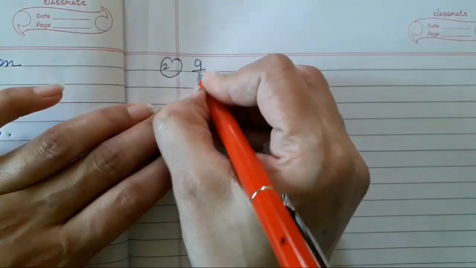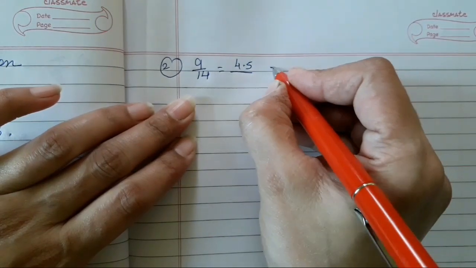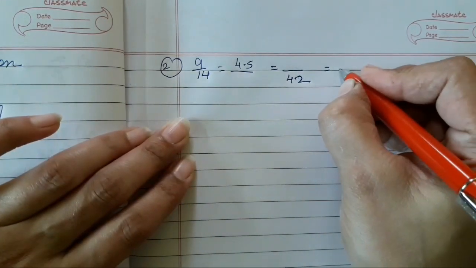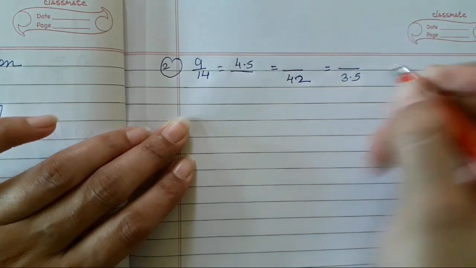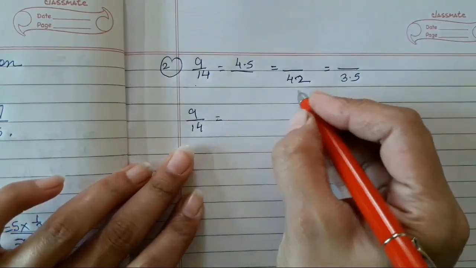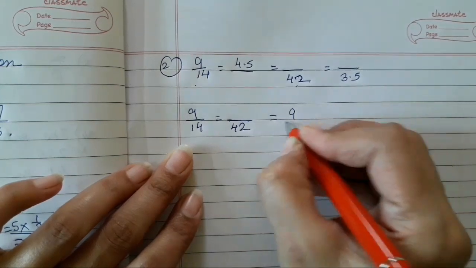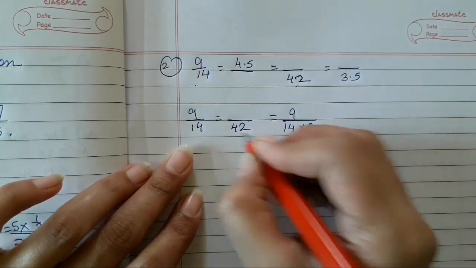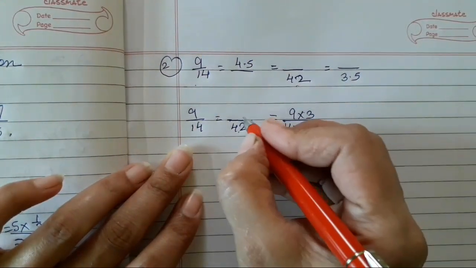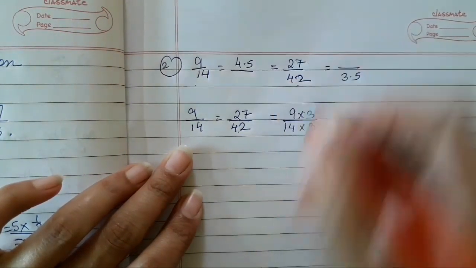Okay, so this is 9 upon 14, 4.5, remaining space is equal to, again a remaining space, 42, and then is equal to 3.5. First we will take 9 upon 14 is equal to 42. We will take this one. How are we going to get 14 3s are 42? So we will multiply 3 also over here. 9 3s are 27. So the answer over here is going to be 27.